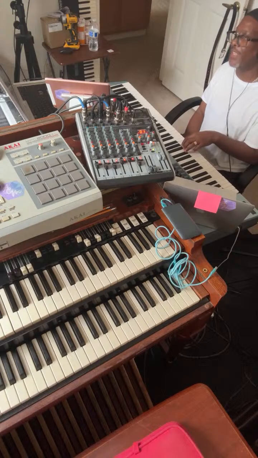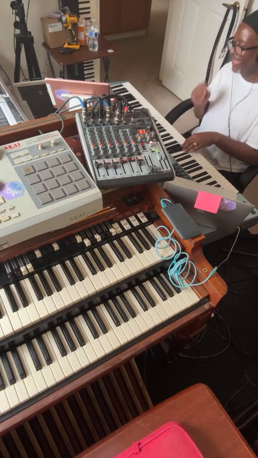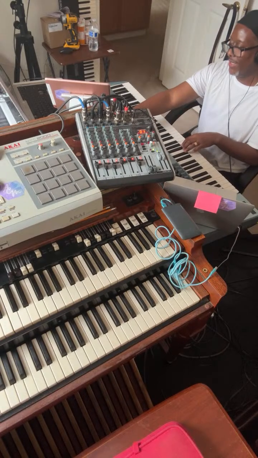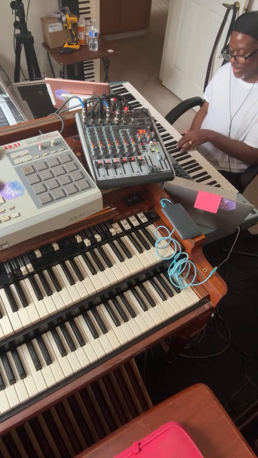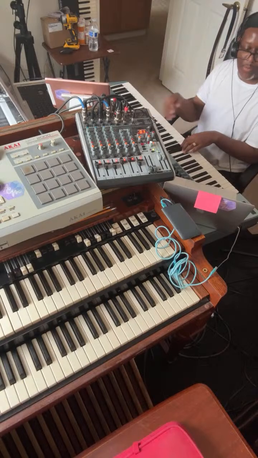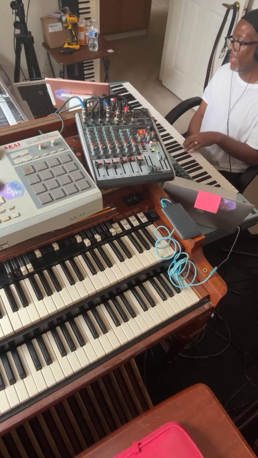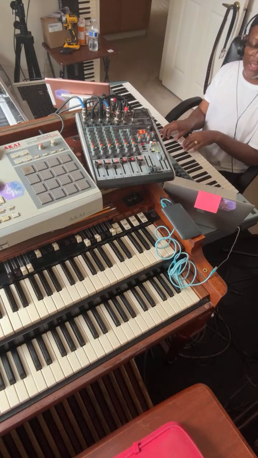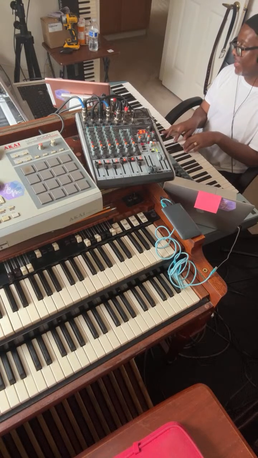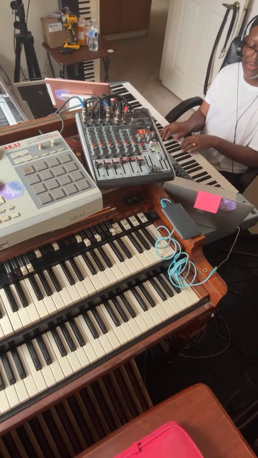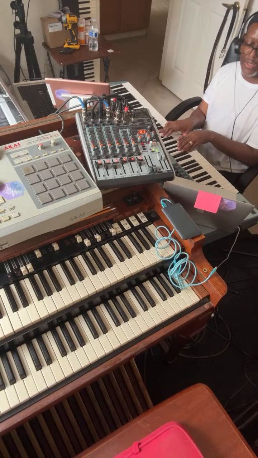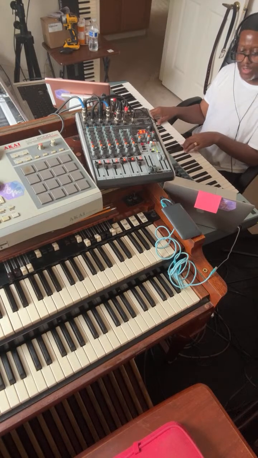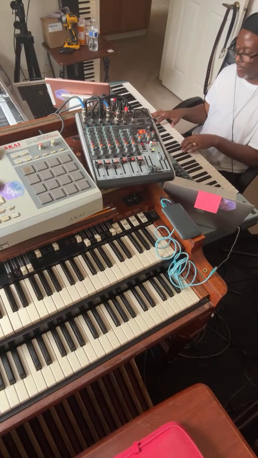It was a decent song. It's a song. Slot it right there. Do it right. And then you can go higher if you want.